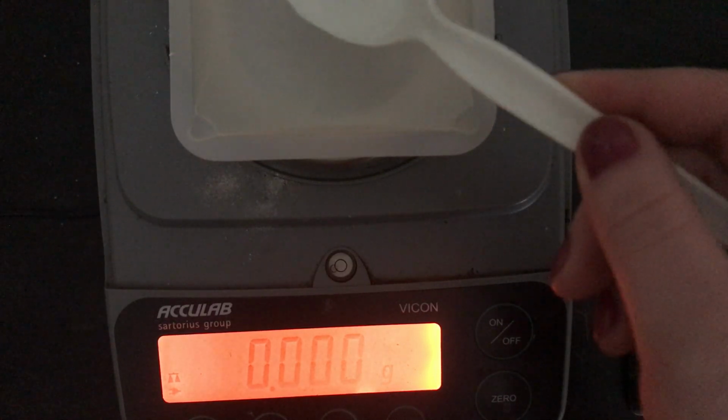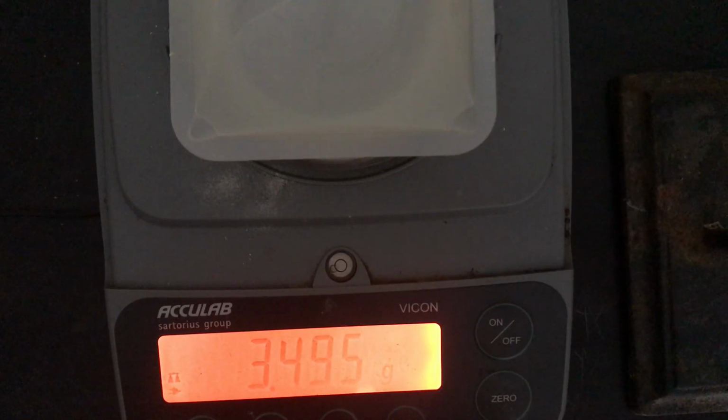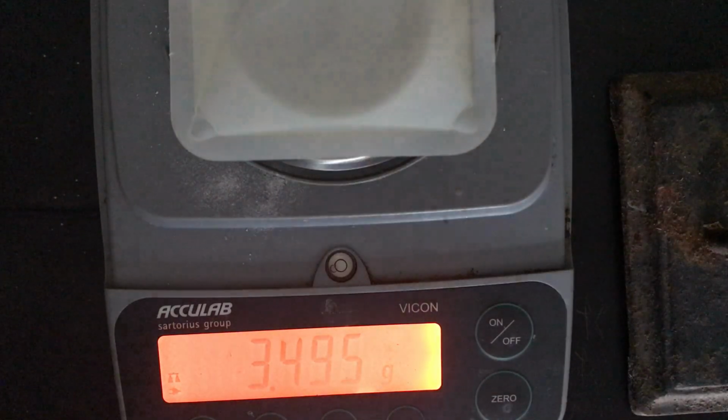All right, add that to the weigh boat. There's your mass. And you're going to put that under the mass of 1 teaspoon of water.